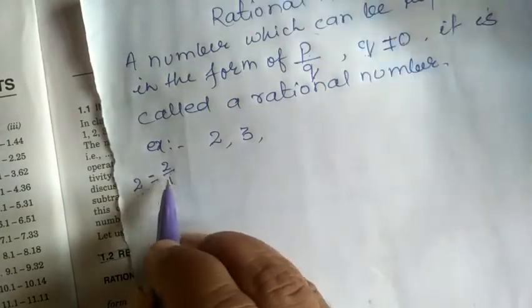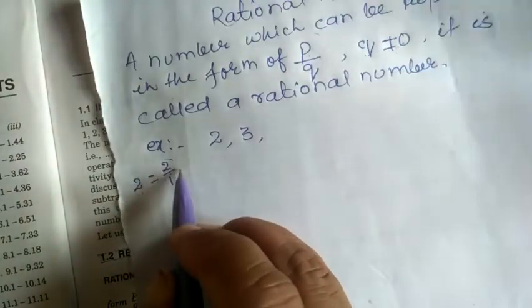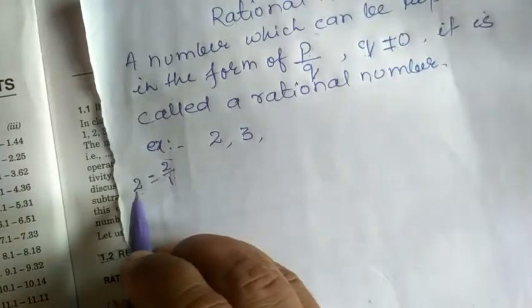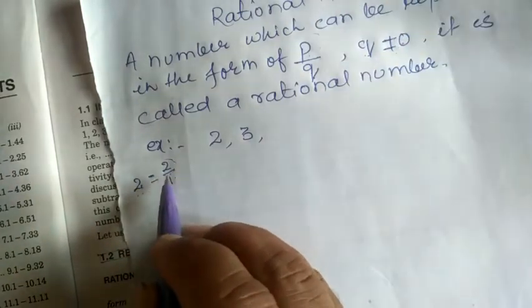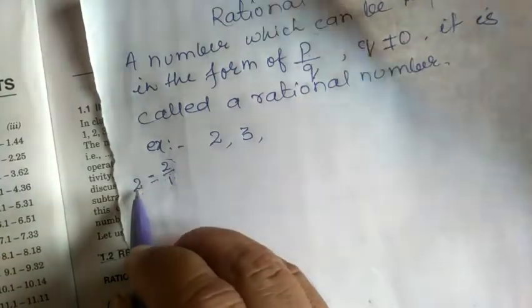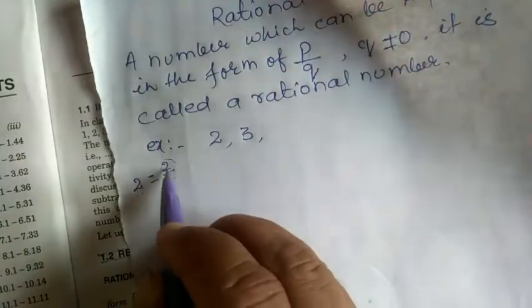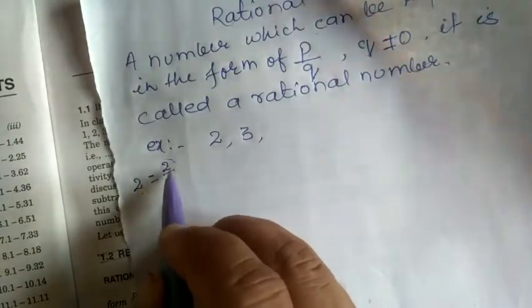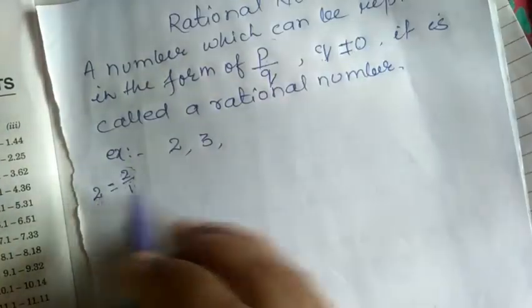We should not write 2 by 1 as the answer. We have to write only 2, because if you write 2 by 1, it will be incorrect. Suppose 4 is coming here. If any student writes the answer like 4 by 1, it is not correct. 4 will be the correct answer.